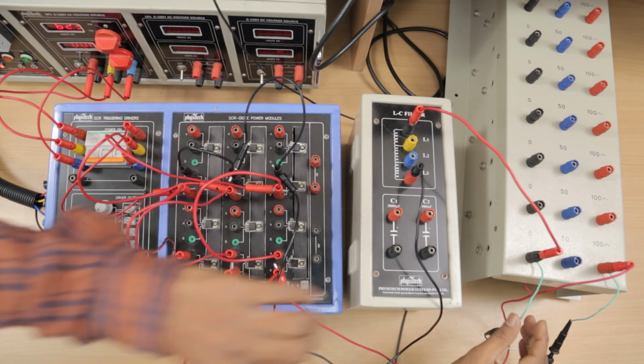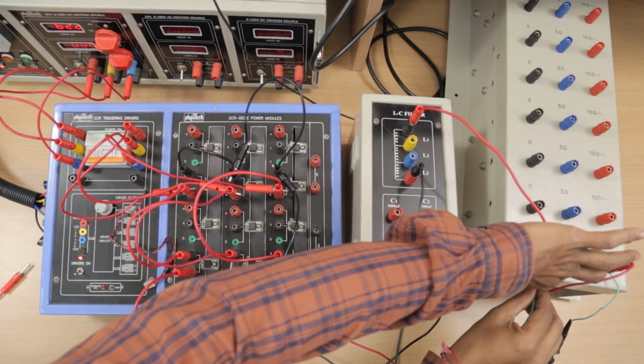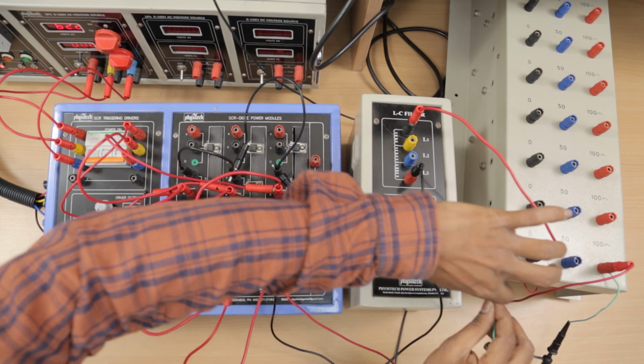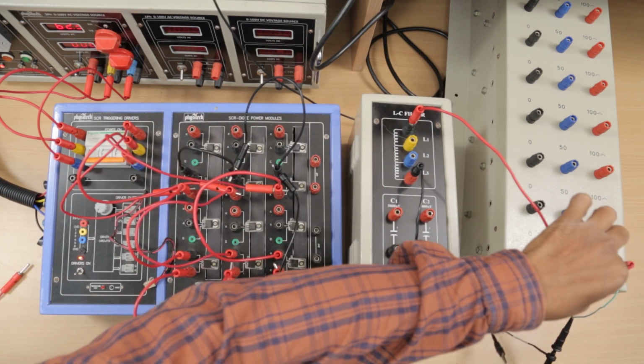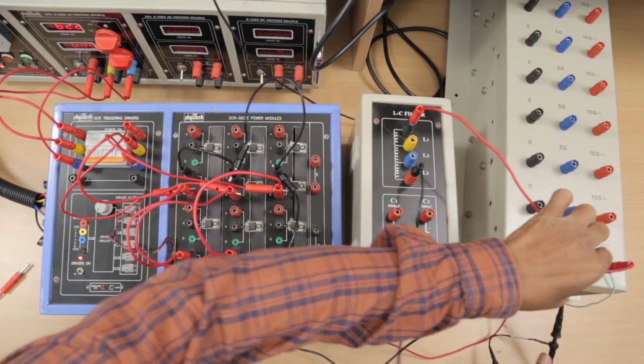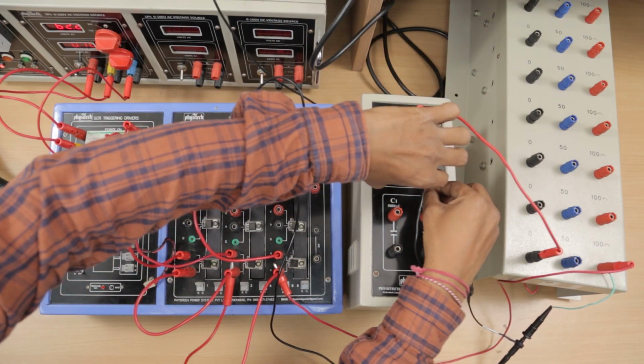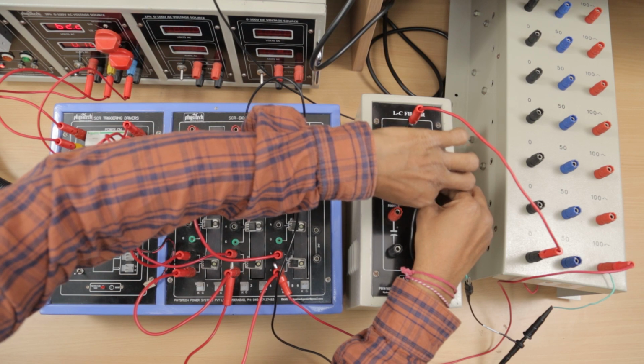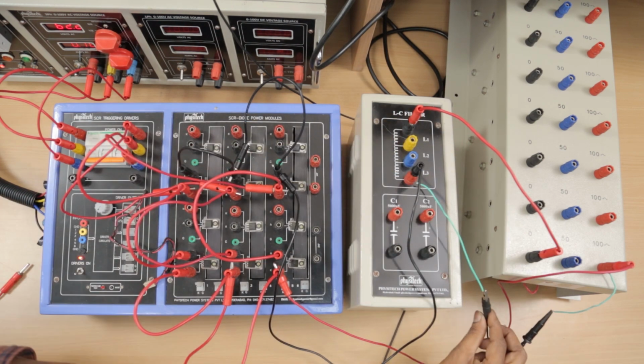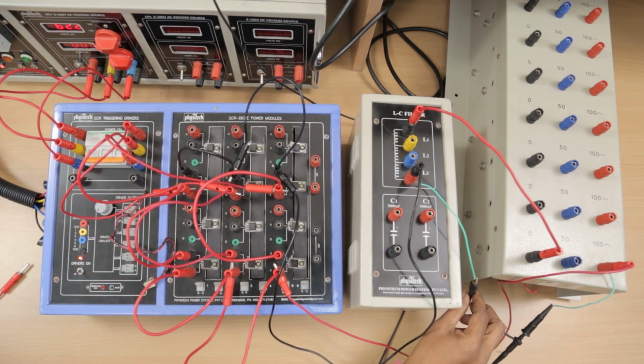Now the probe is also connected between R and L load. R starting point as the positive terminal, L ending point as the negative. This is the negative probe terminal.